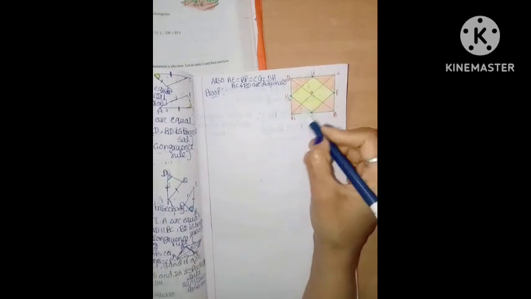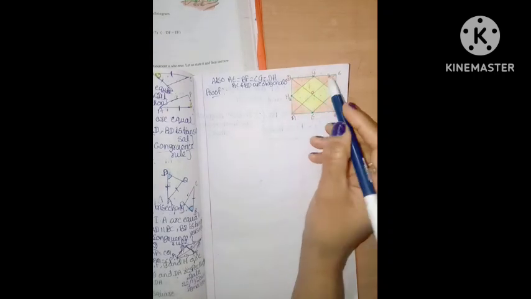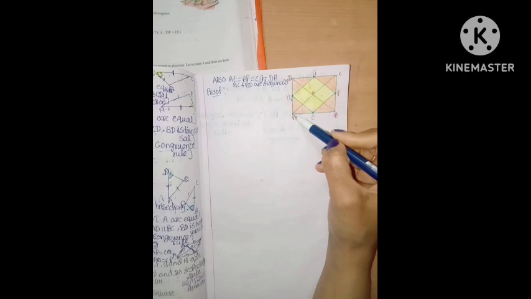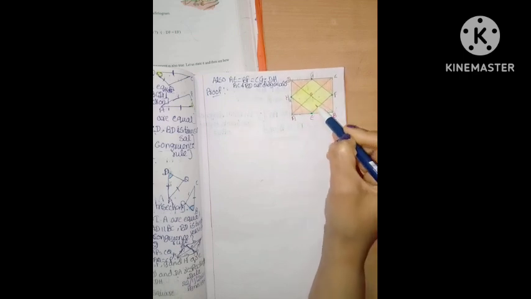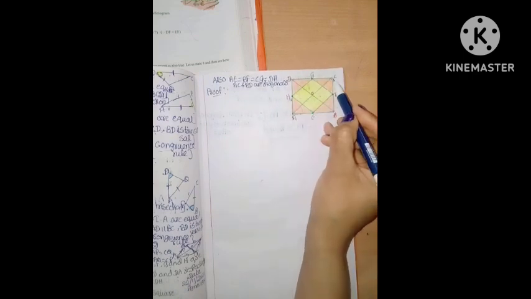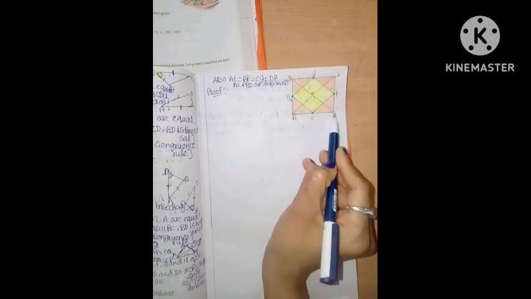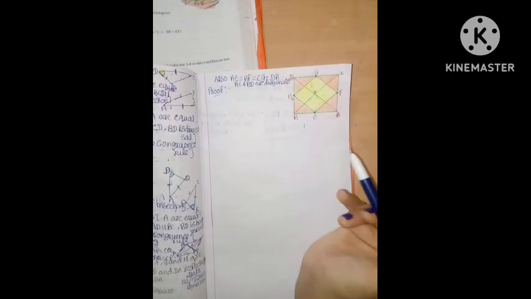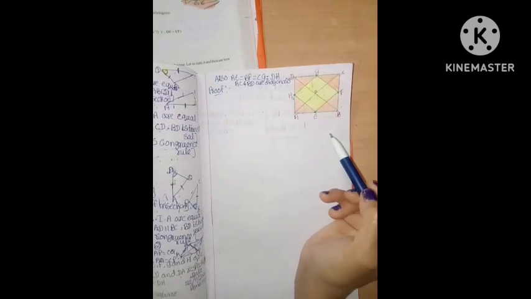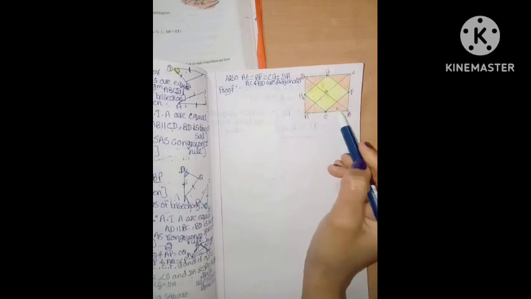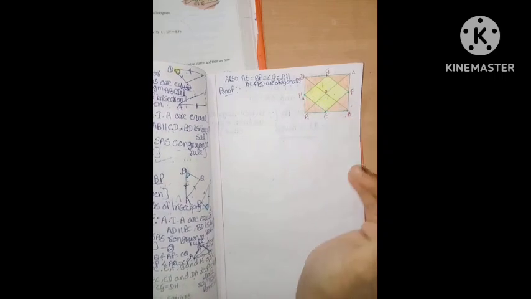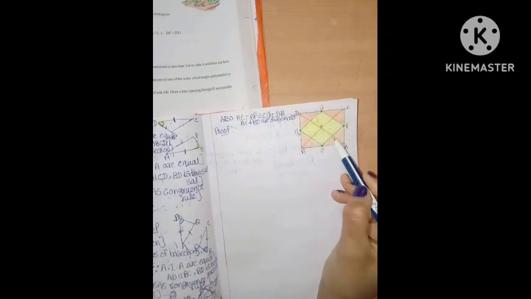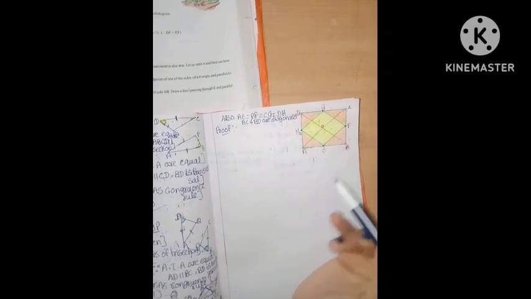So the diagonals AC and BD divide the square into how many triangles? Four triangles in total. The first triangle is ABC, next ADC is another triangle, BDC is the third triangle, and BAD is the fourth triangle. These two diagonals divide the square into four triangles. Let us take them one by one.